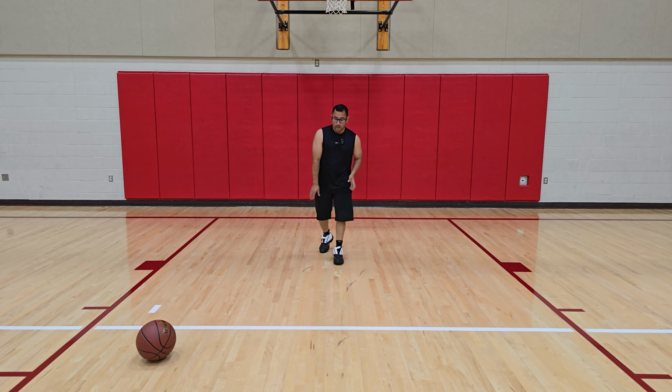So you're going to have that in your game in order to get the defense to bite, that you're able to drive and score. So make sure you're able to do that, and then this crossover is going to become even more lethal for you.